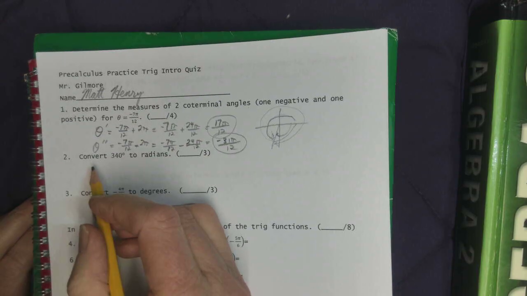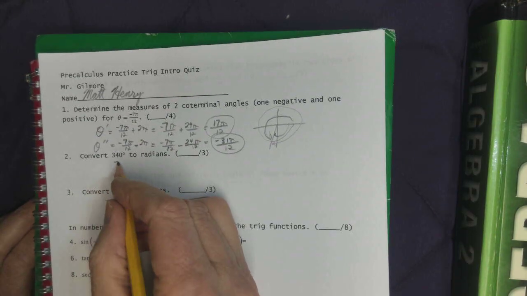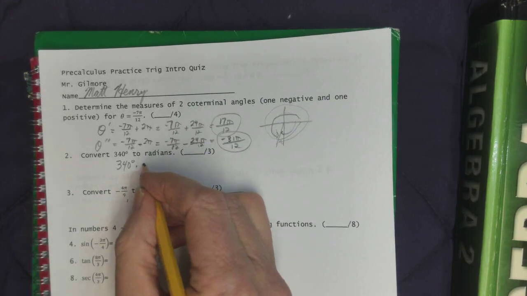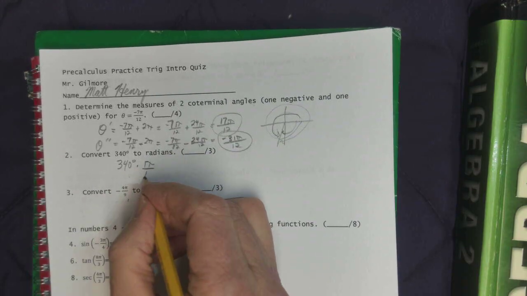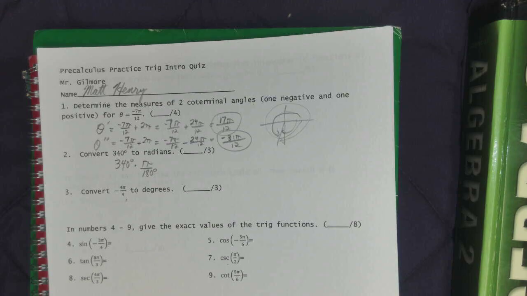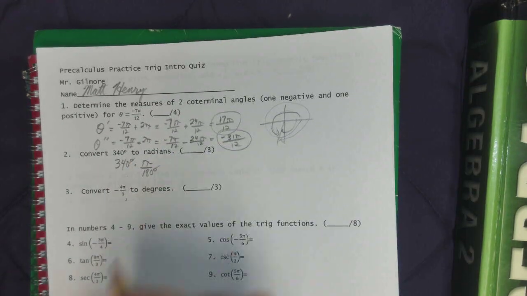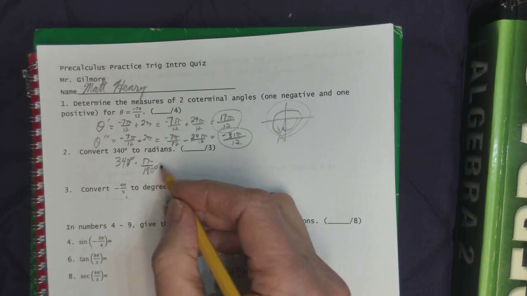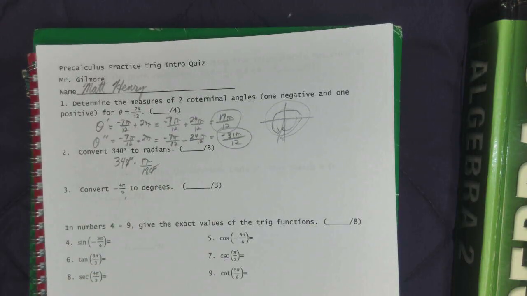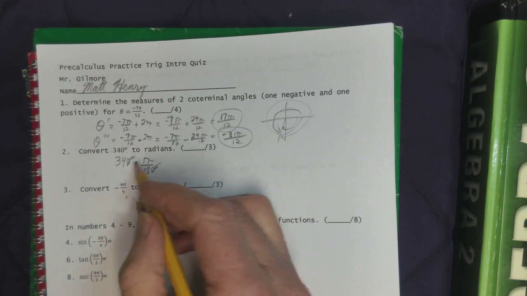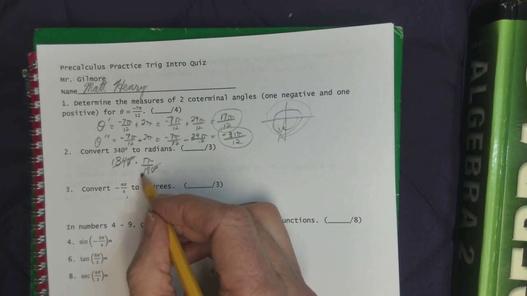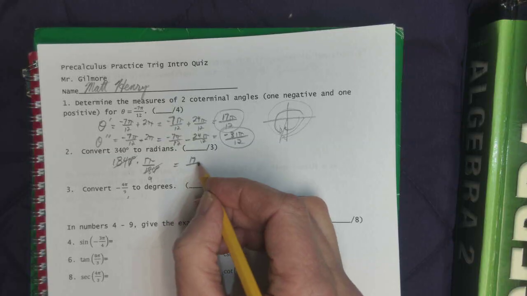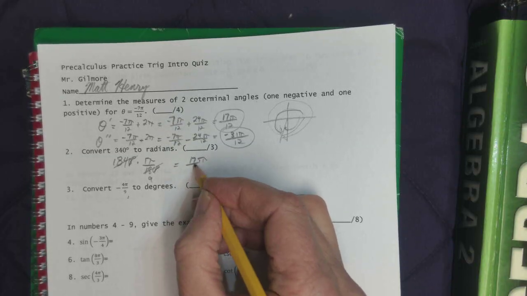Okay, to convert 340 degrees to radians, I'm going to multiply that by pi over 180 degrees. Okay, the degrees cancel out. This is radians now. I'm going to divide by 10 and divide by 2. That's 17 and that's 9. So I'm going to call this 17 pi over 9.